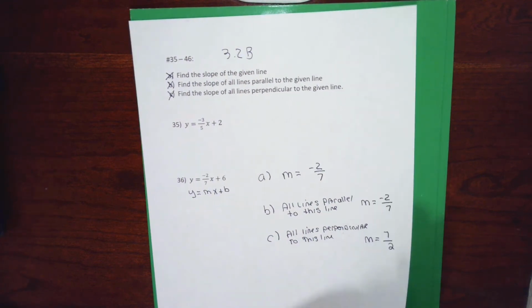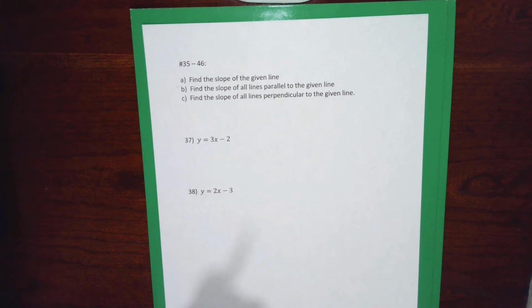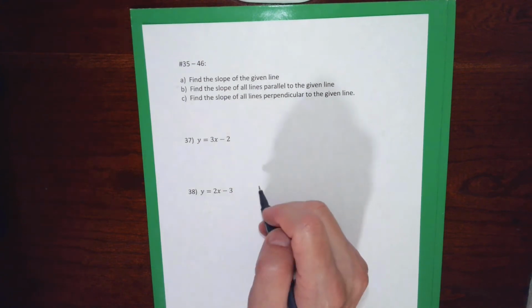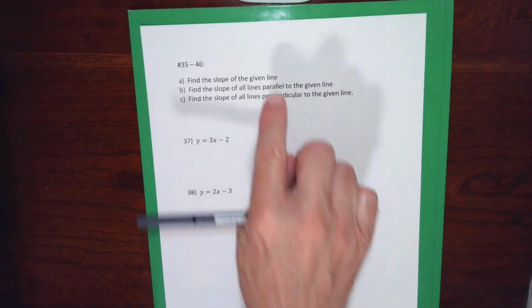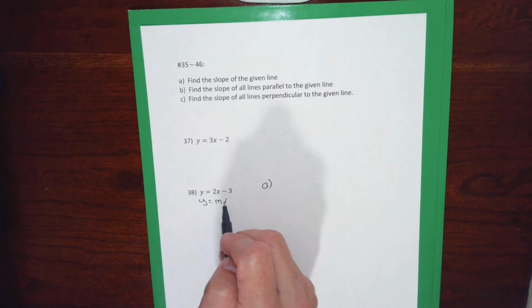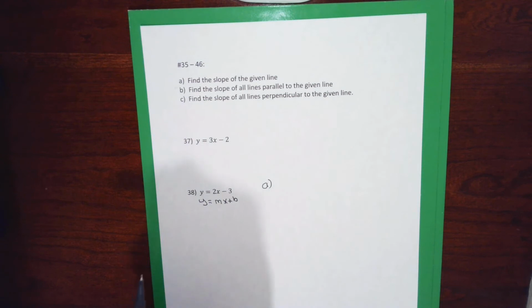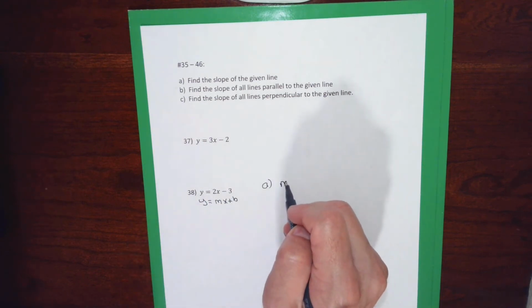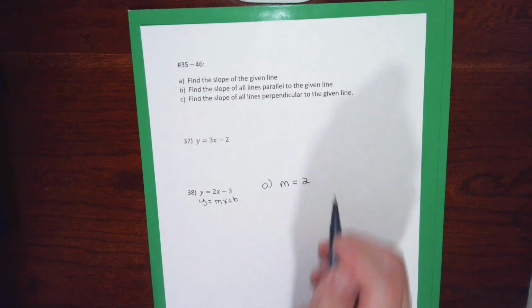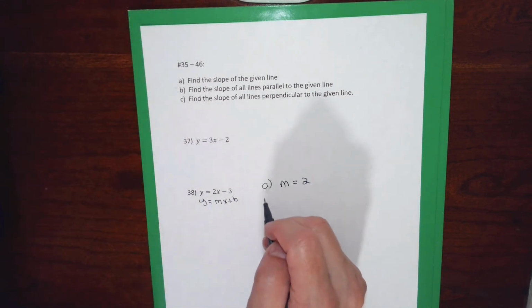And that's all there is for 36. 38, basically it is the same question. Part A for 38 wants me to find the slope of the given line, and because 38's in the y equals mx plus b form, it's actually minus b, but that sign doesn't matter here. The slope of the given line is 2, because it's written in slope-intercept form. The slope is just the number in front of the x.